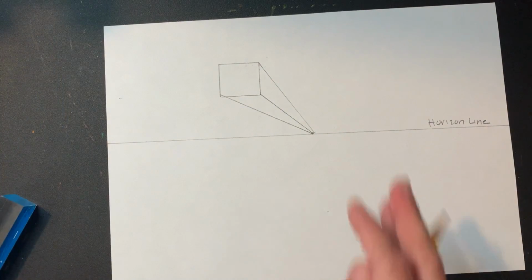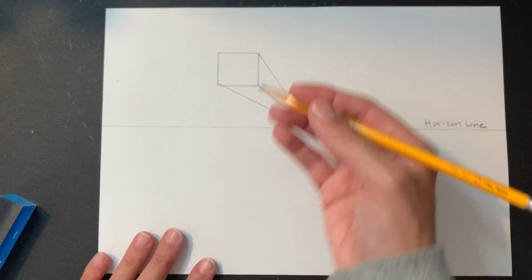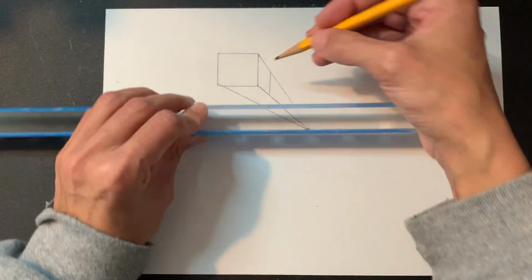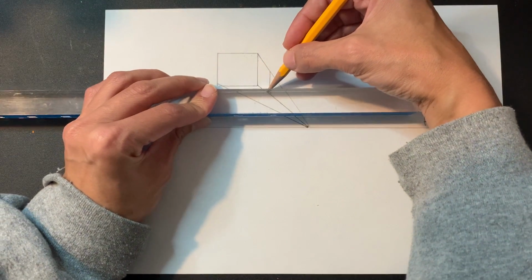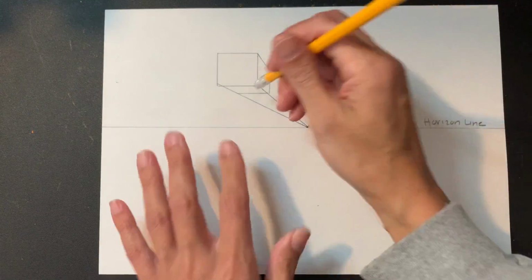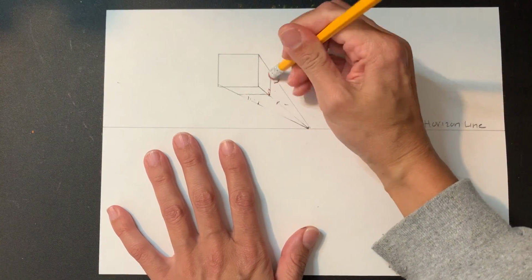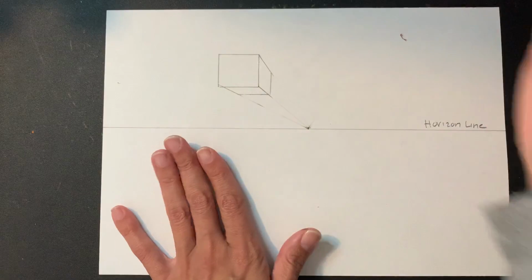Like so. It looks like a building from a bird's eye view, or if you want to, you can create it into a floating square by drawing in its lines and then erasing your guidelines, your vanishing lines. Like so.